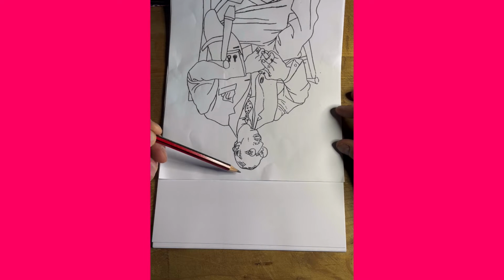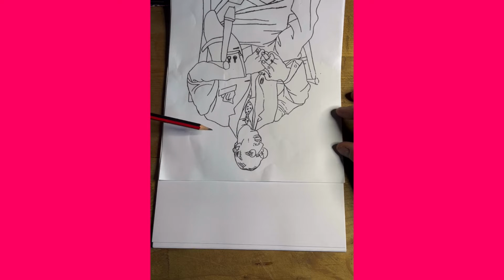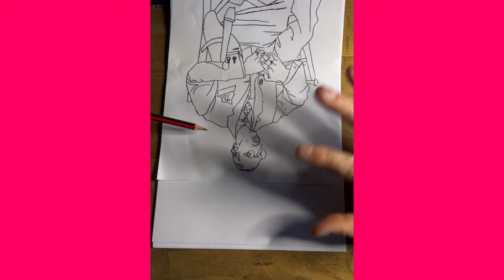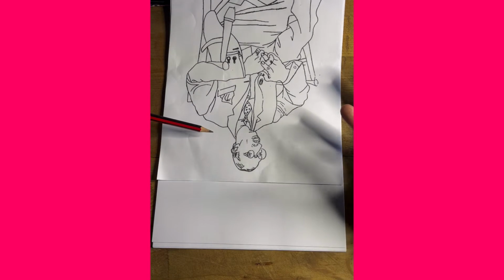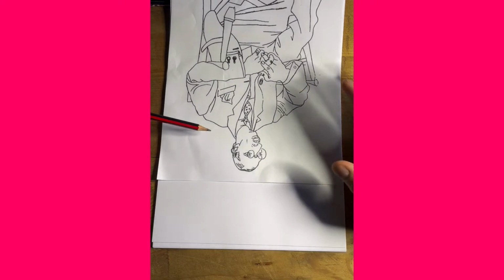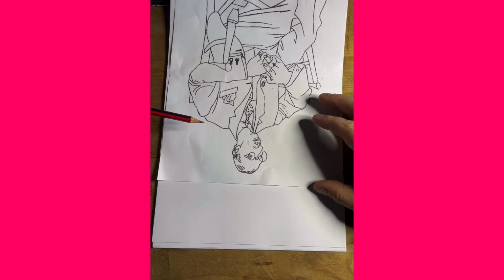So, we can look at this and think it's not a head anymore, it's not a shoulder, and you've got to concentrate to try and keep flipping into that right hemisphere of the brain rather than going back to logical, that it's a head and shoulders and I can't draw heads and shoulders and things.